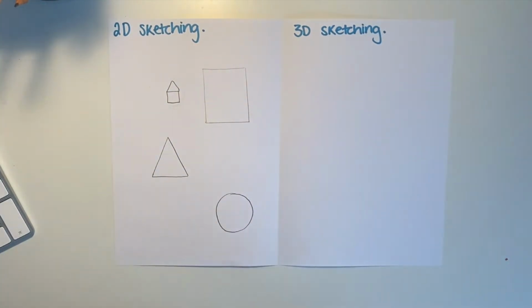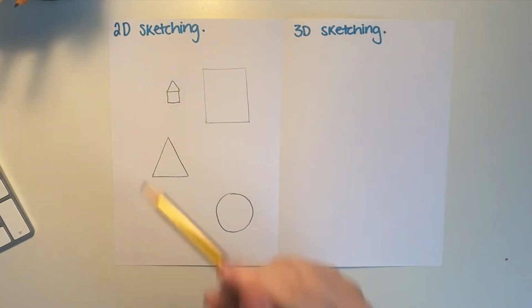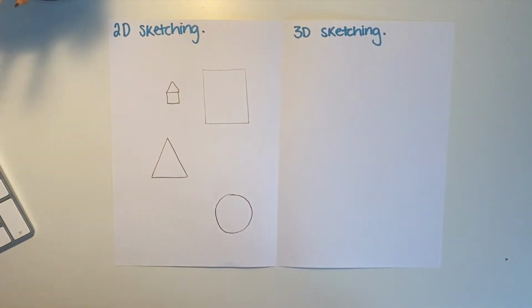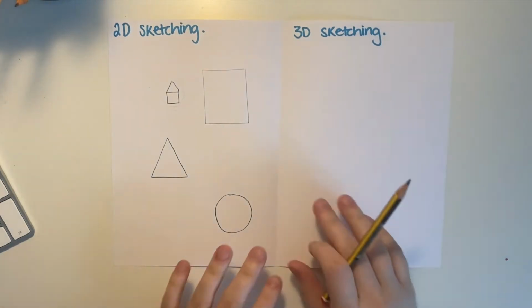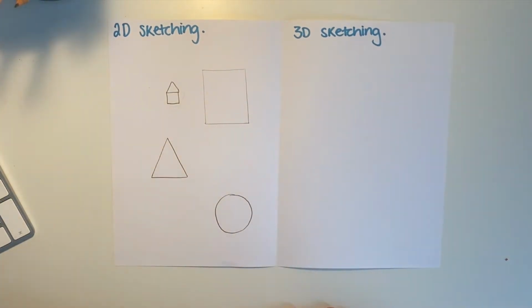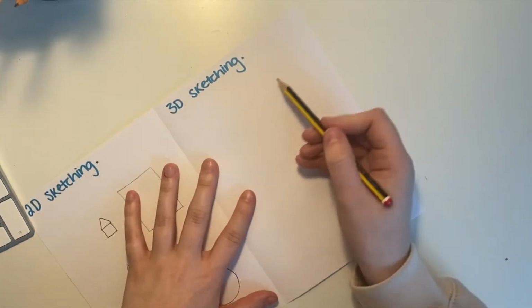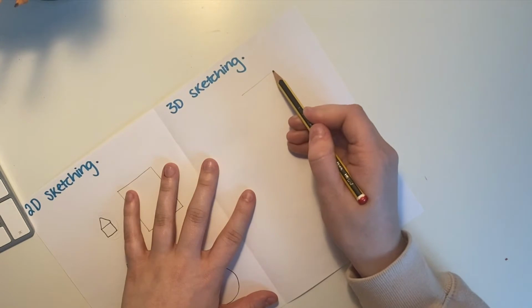Okay, so what we want to do today is draw something where we can see the sides. So we're going to draw a little house and see if we can see the sides. So we're going to start with our rectangle, then we'll move on to our triangle, and then we'll put the 2 together. And if you're feeling really confident, you can try the circle as well, okay? So we're going to draw our square.